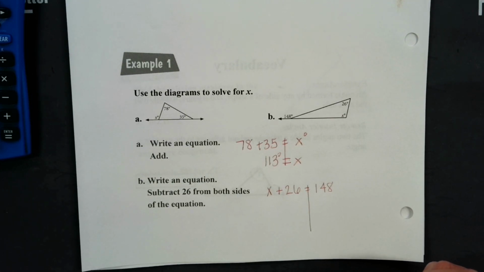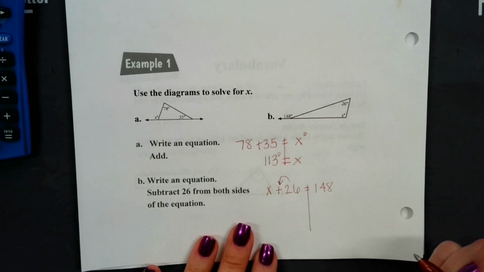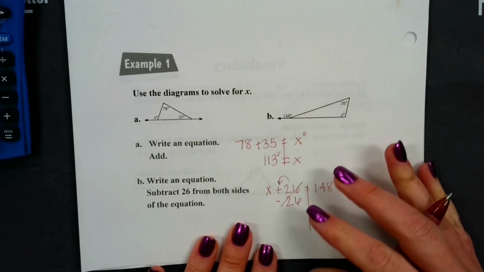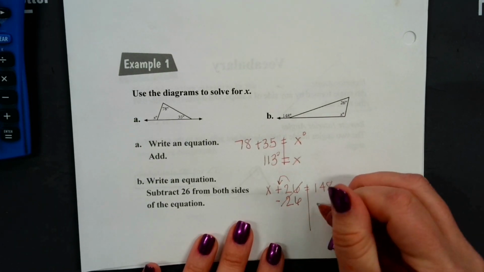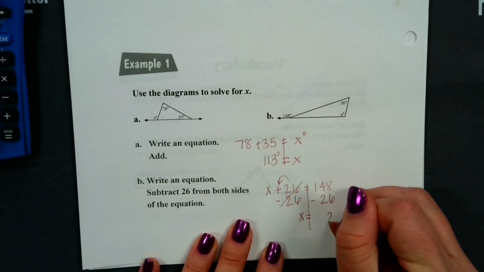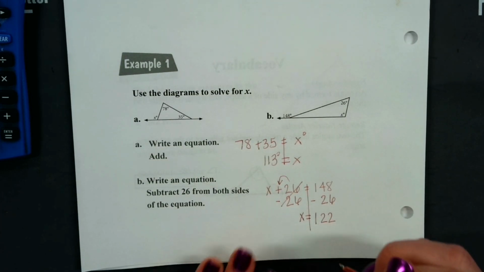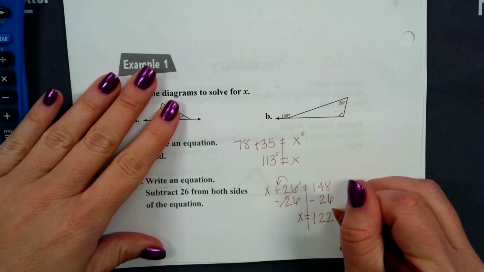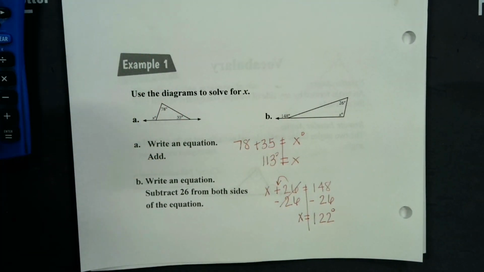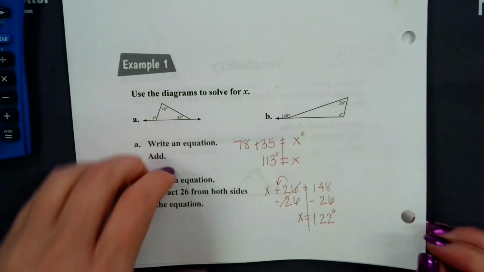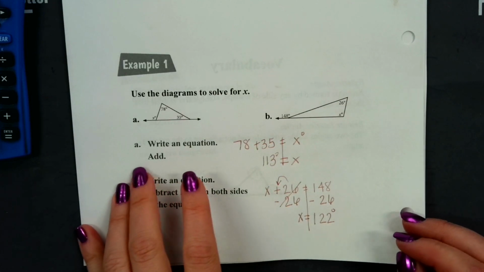Not yet. Subtract, because it's a plus. Plus 26, so we're going to subtract 26. Whatever I do to one side, I have to do to the other. Is my math correct? Did I do that right? So this is 122 degrees. Are we with me so far? Do we understand what we're doing?